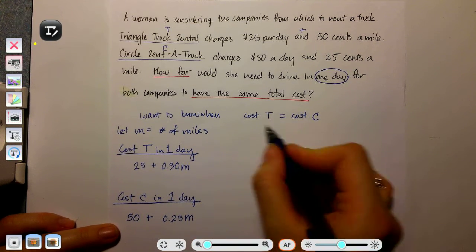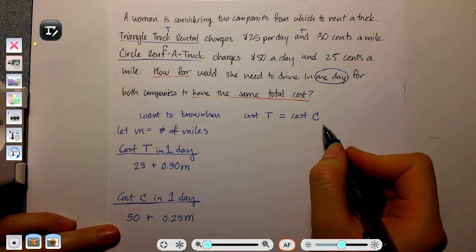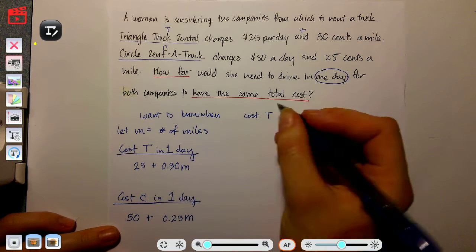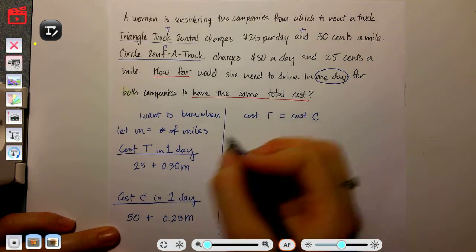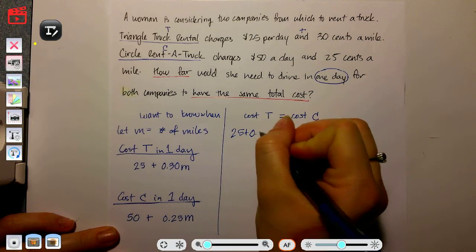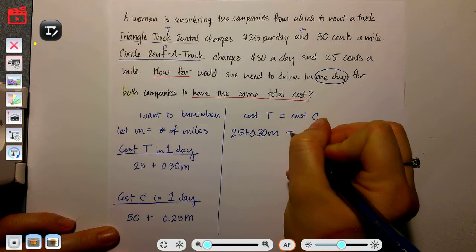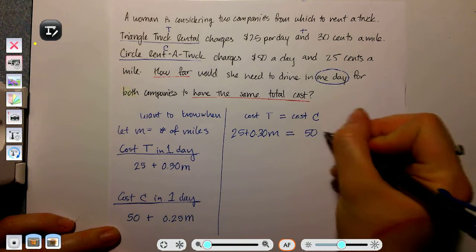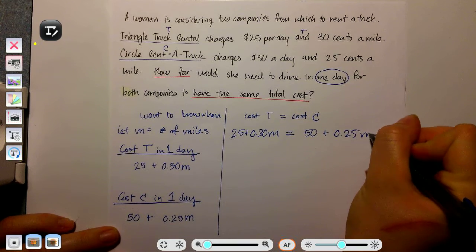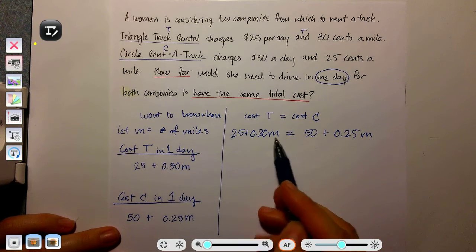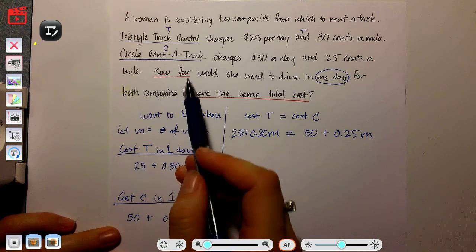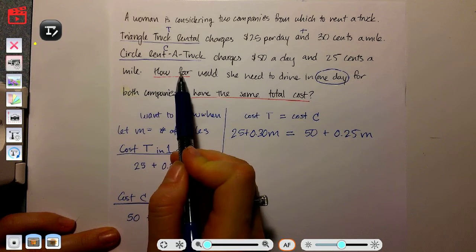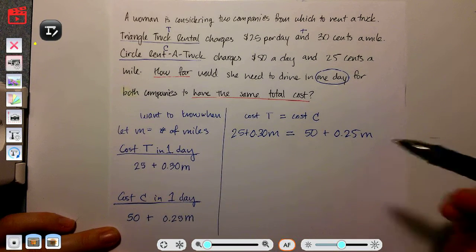So we're going to set them equal to each other and try to solve for the number of miles, how far she needs to go. Okay, so the cost of T was 25 plus 0.30 m. And we want to figure out when that is equal to the cost of company C, 50 plus 0.25 m. All right, so now we're going to solve for m, the number of miles. Because remember, we're trying to figure out how far she would need to drive in 1 day. So how far? That's talking about miles. So we're trying to solve for m, number of miles.